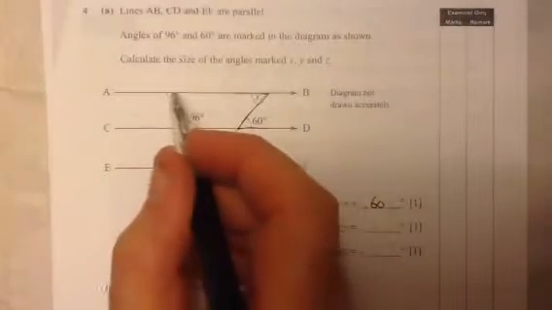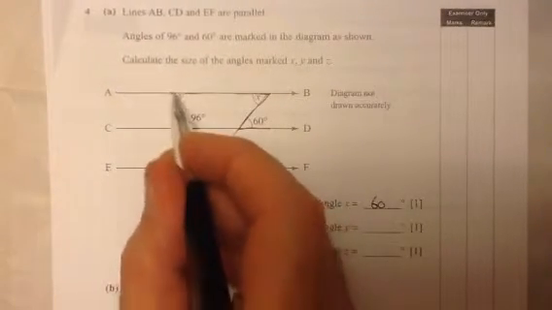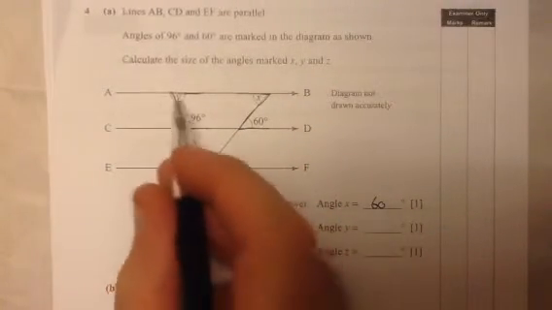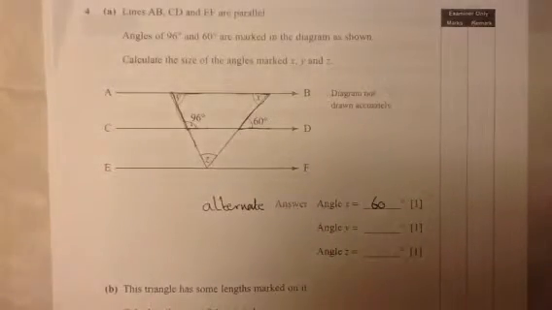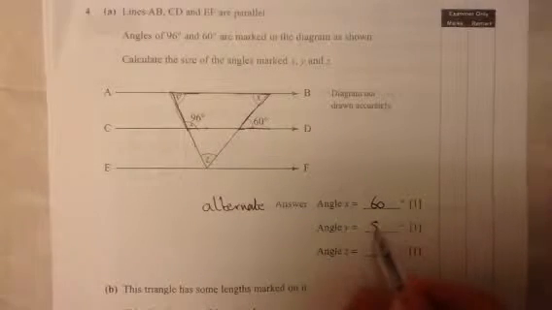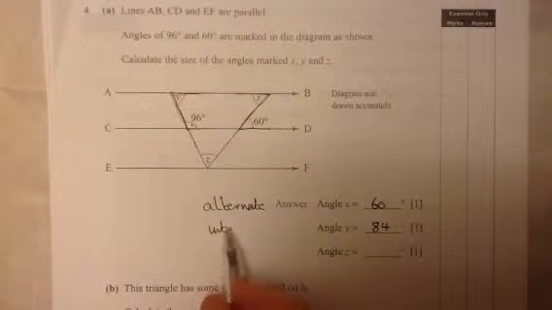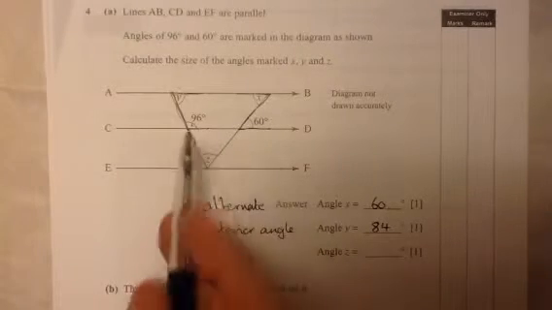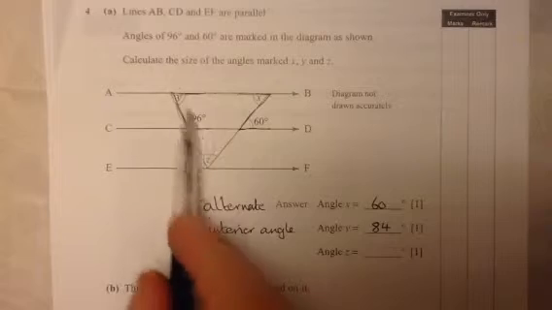Now, we see here Y has two parallel lines making a U shape. Some people talk about an F shape because they continued on here. But anyway, because it's two angles inside a U shape, they add up to 180. So if that's 96, this is going to have to be 84. And let's say the reason we give for that is it's an interior angle. These two angles inside two parallel lines have to add up to 180.